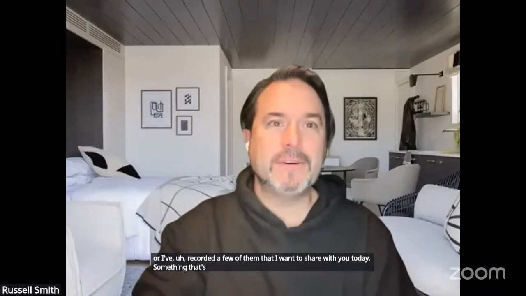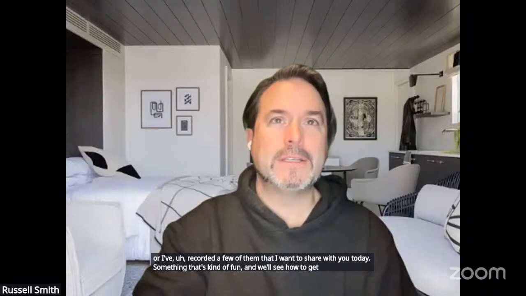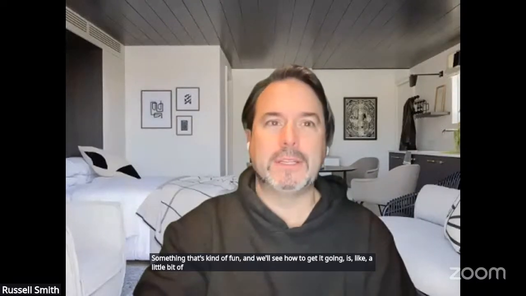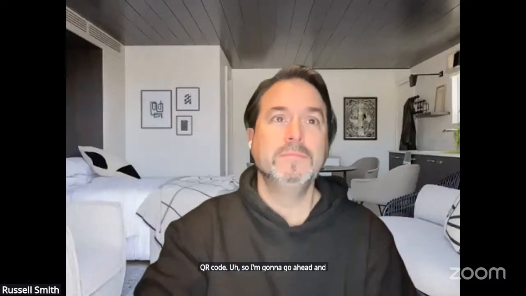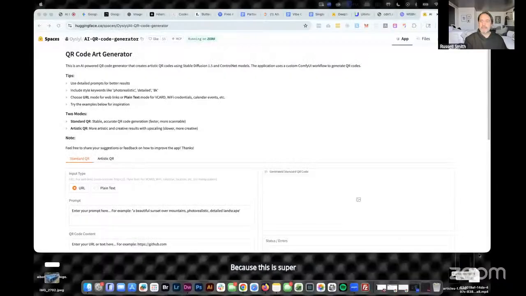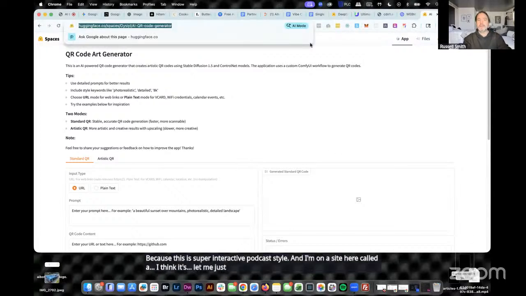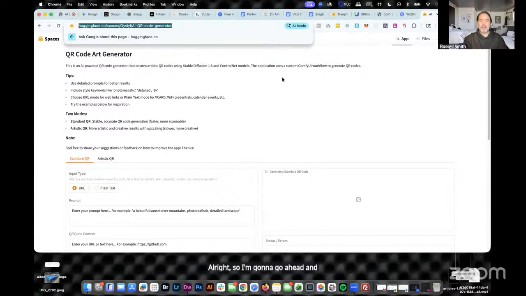Something that's kind of fun, and we'll see how to get it going, is a neater looking QR code. So I'm going to share my screen, because this is super interactive, podcast style. I'm on a site here, let me copy this for you so you can do this as well. I'm going to put that in the chat. Keep my chat open right here too.